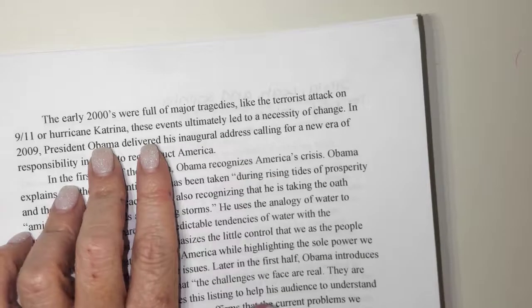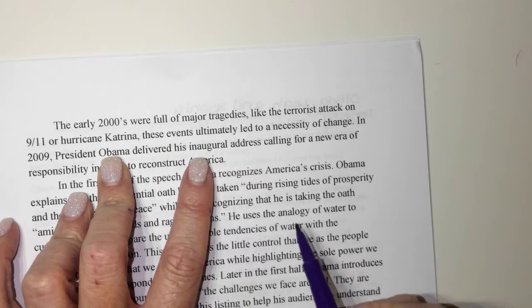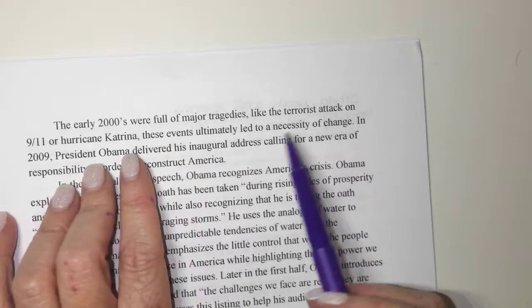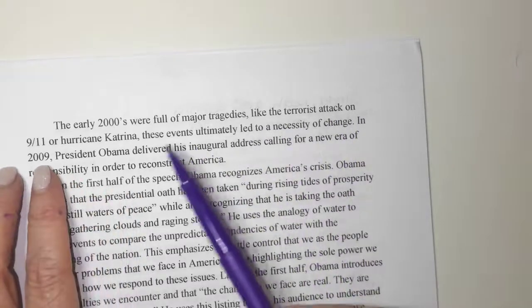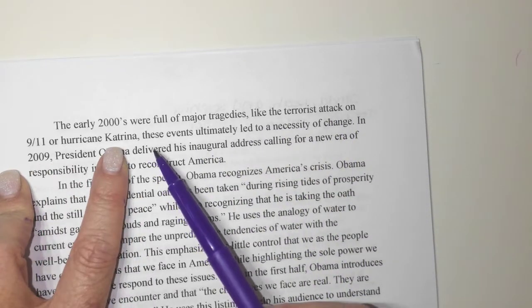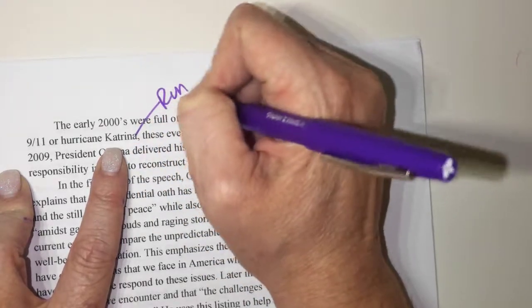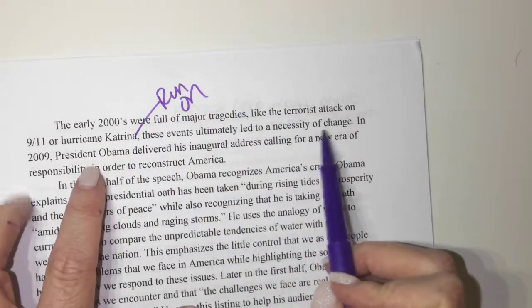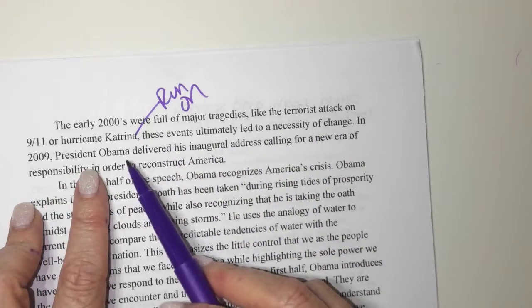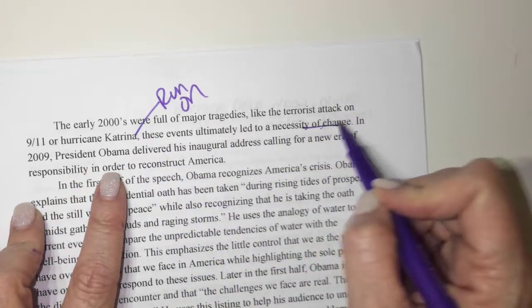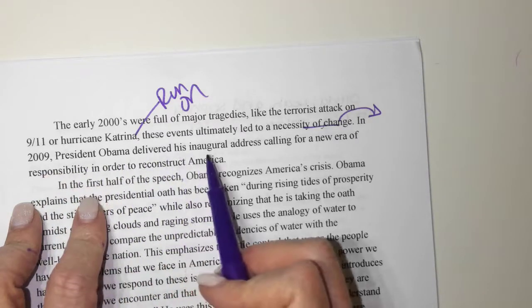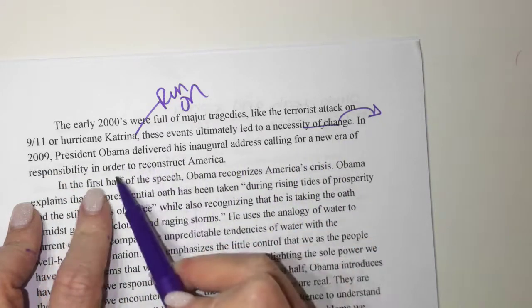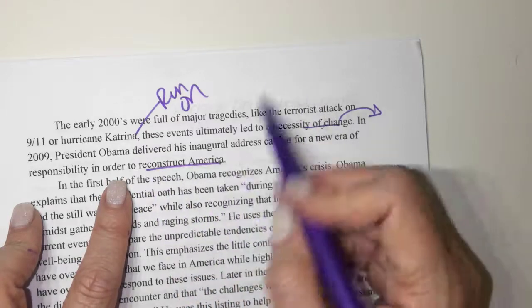The early 2000s were full of major tragedies, like the terrorist attacks on 9/11 or Hurricane Katrina. These events, that's a run-on right there. These events ultimately led to a necessity of change. In 2009, President Barack Obama delivered, how do we go from change to Obama? President Barack Obama delivered his inaugural address calling for a new era of responsibility in order to reconstruct America. Okay.